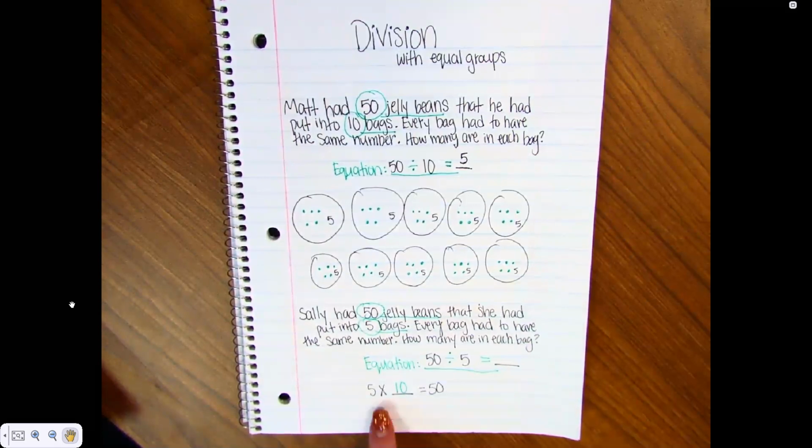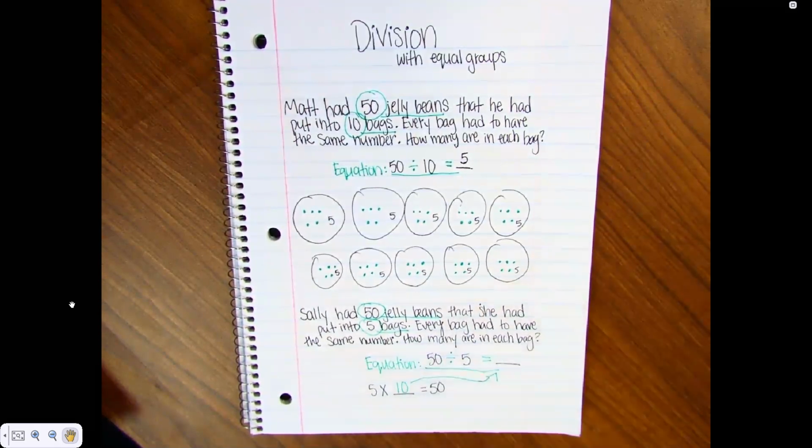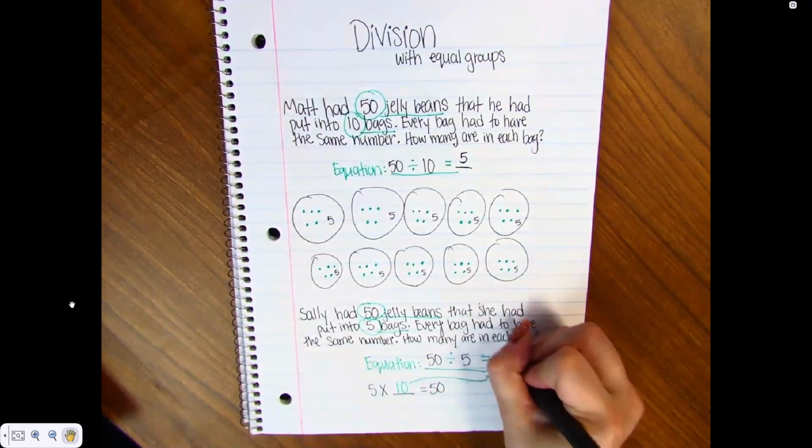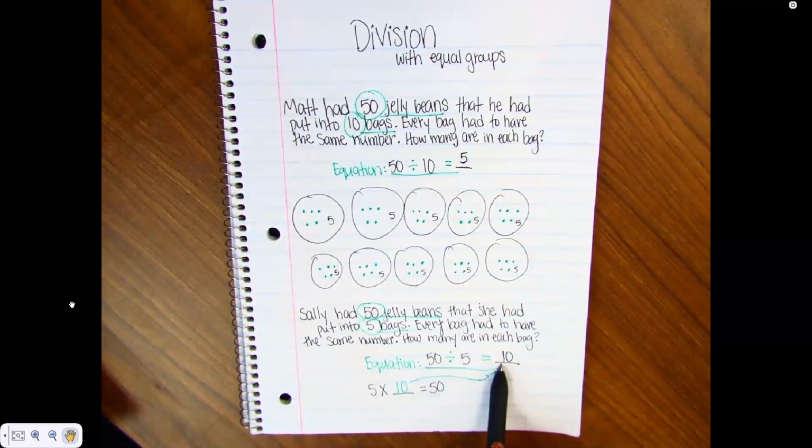I know 5 times 10 equals 50. So what is this missing number going to be? Well, if 50 divided by 5 must equal what, Katya? It should be the answer. So it would be 10, right? I know 5 times 10 equals 50, which we know because we know our tens facts. Then 50 divided by 5 has to equal 10.